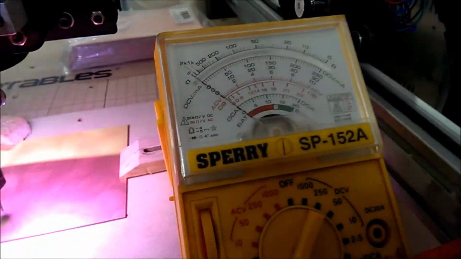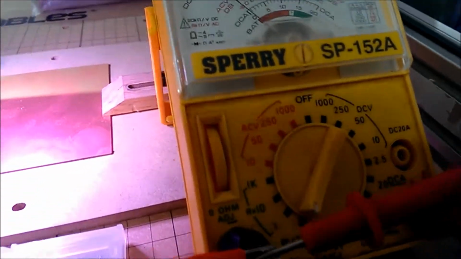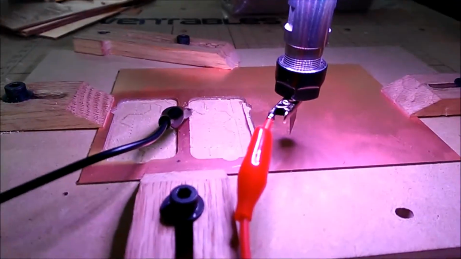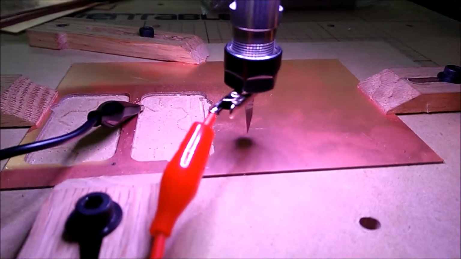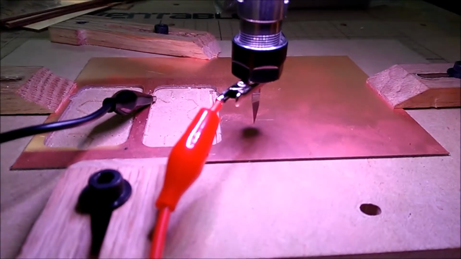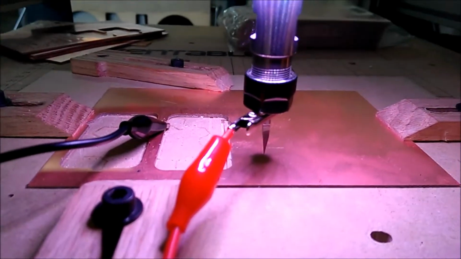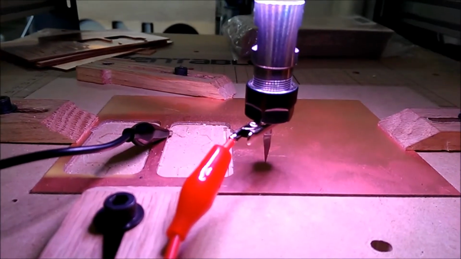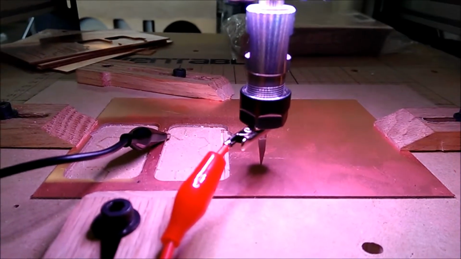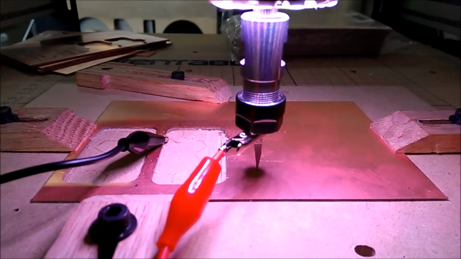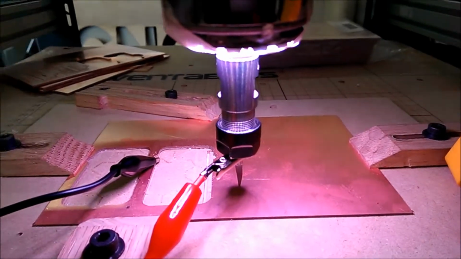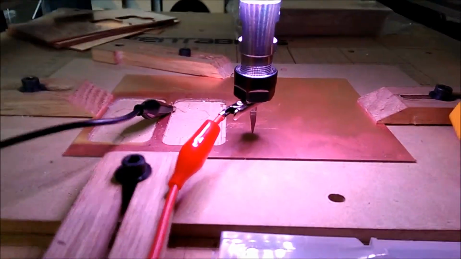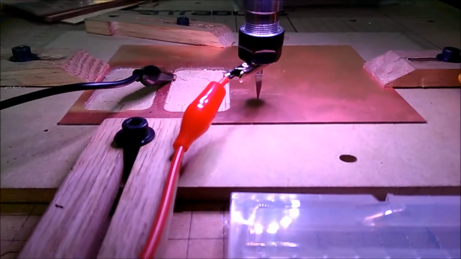I have this hooked up to a voltmeter, and it's set to basically buzz whenever it makes contact between the 2 leads. I've got the ground on the copper plate and the other one clipped to the mill, and as I bring this down, when it touches, you should hear a beep. And there we go. So now we know we're touching that copper plate, and if I back it off just a bit, now we know that we are exactly right over that copper plate. That's zeroing the bed, and that should turn out perfectly.